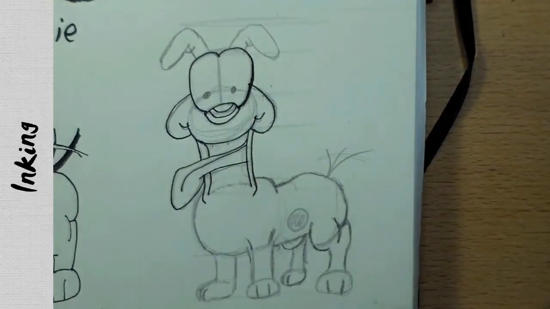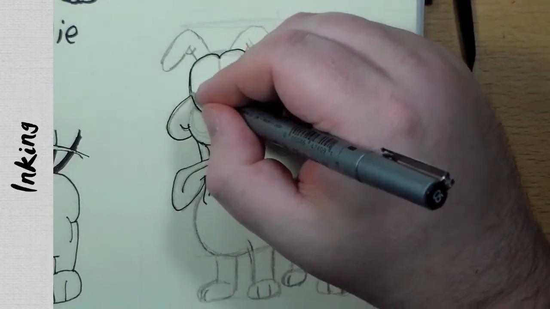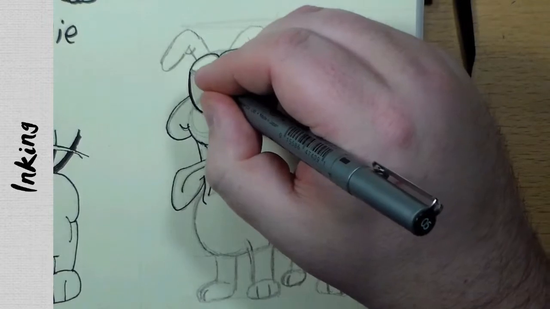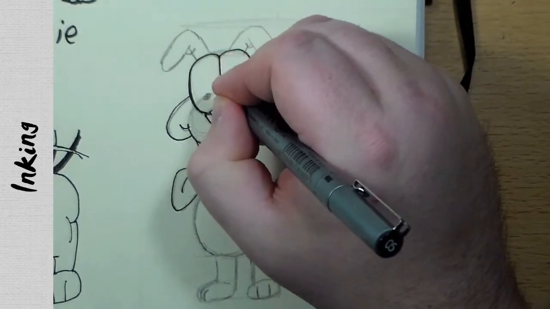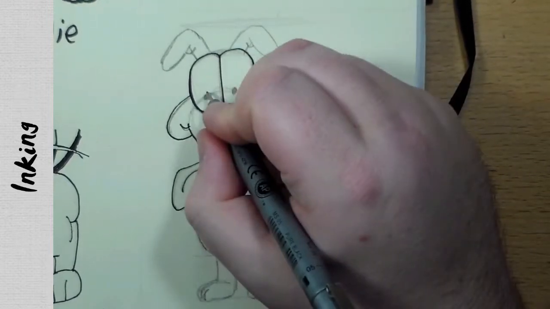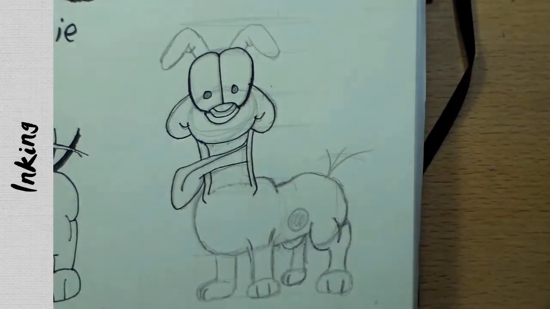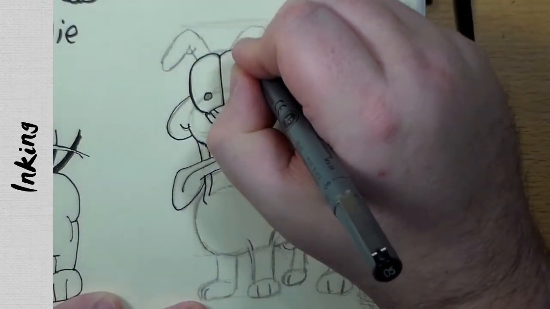I'm just going to blacken that up so it doesn't look that bad. I'll blacken this side up just a little bit too to make it look about even. Alright, right down the middle. Again, I'm just going to circle in that part.